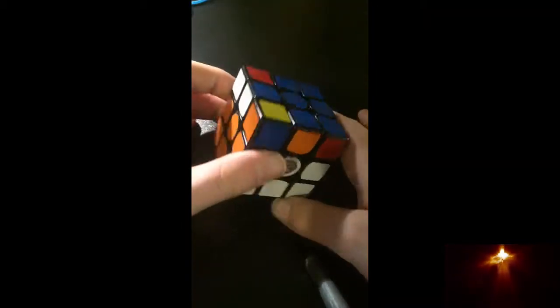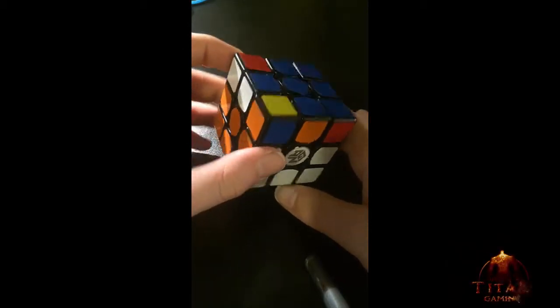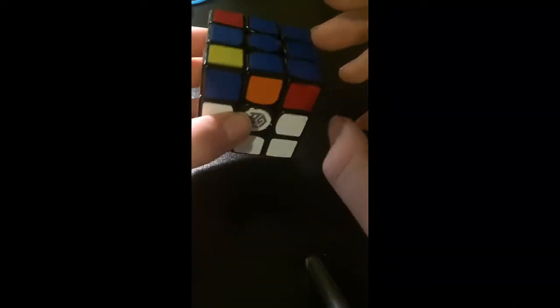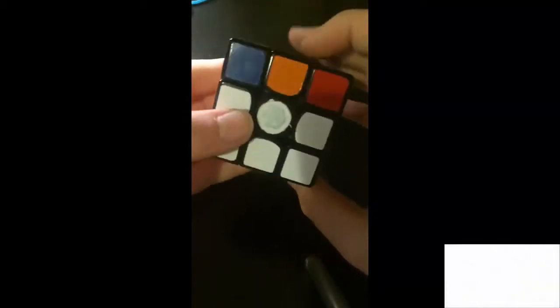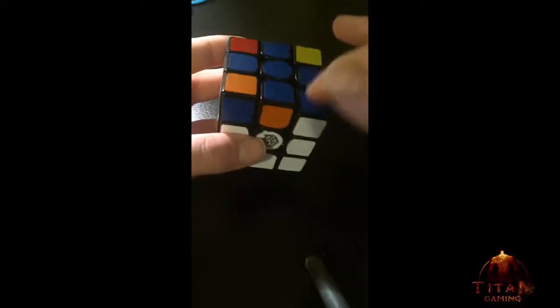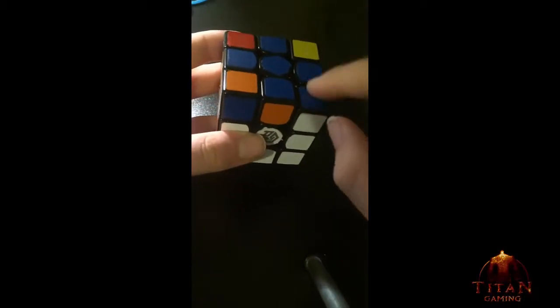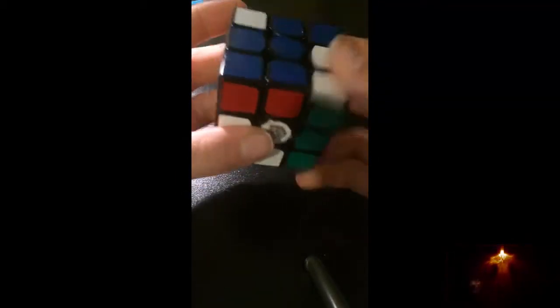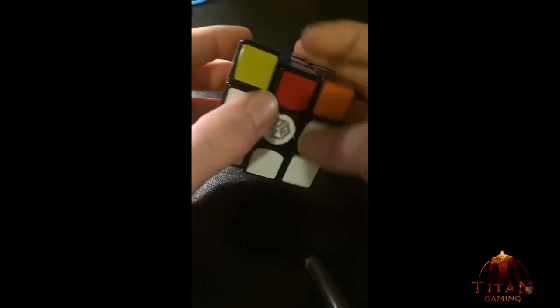The second case. The way that I'd encounter this would be to hold it so it's at the side like this and perform the algorithm, which will once again get you the one orientated piece, which you then put in the bottom left corner and perform that algorithm.